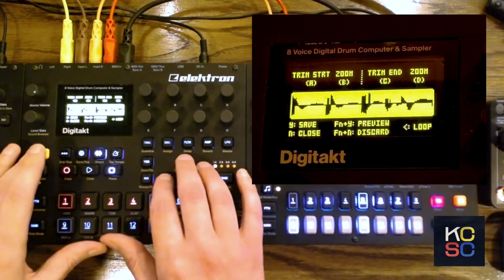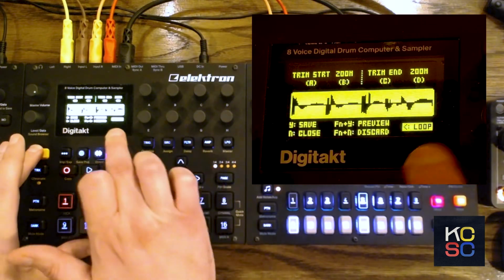Now, you can hold shift and press this direction, and you get a loop.